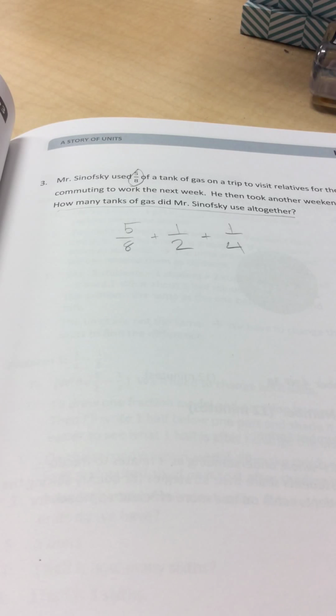you could do this a number of ways. If the kids are really still using fraction models and that really helps them, you could draw all these out and see that all of these numbers go into 16. You could make 16ths for every one of them, and then you could add them together, find out how much you have, simplify. So we'll do that one first.